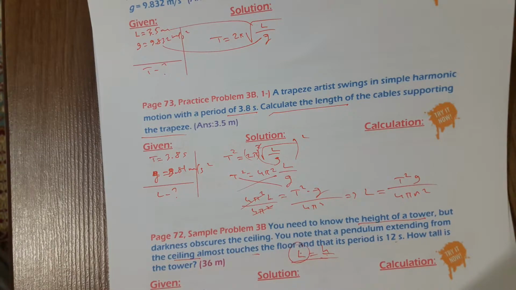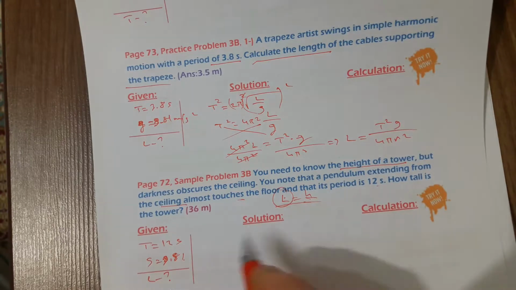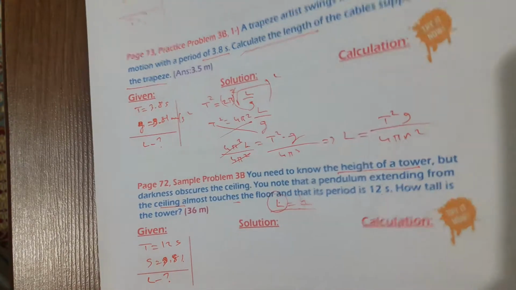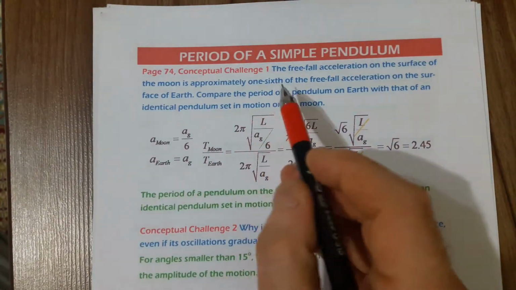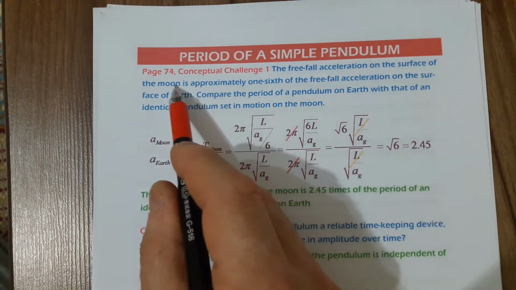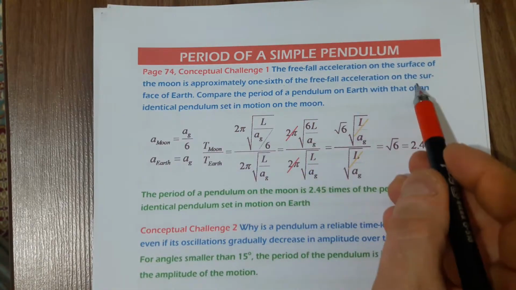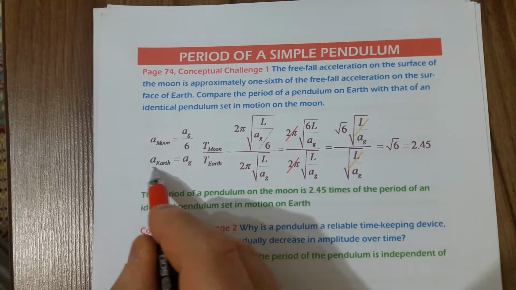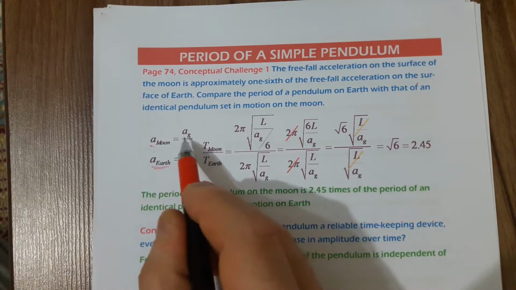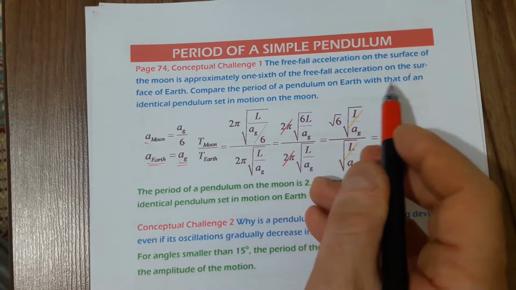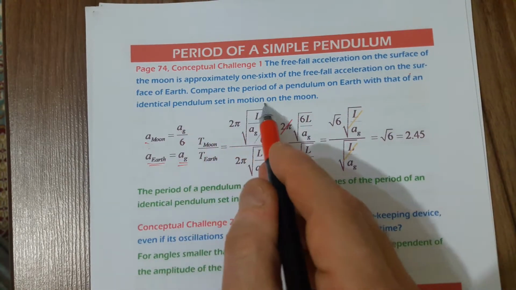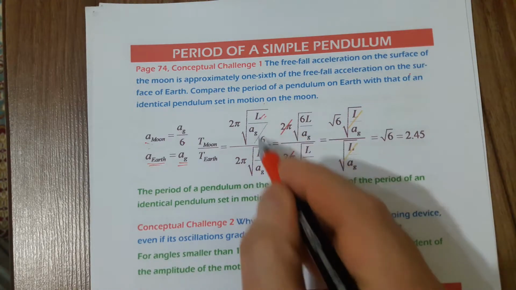So g is equal to 9.81. Again, you are going to use the same equation, and you will find by this way the length of the pendulum, which is equal to the height. Another question says that the free fall acceleration on the surface of the moon is approximately 1/6 of the free fall acceleration on the surface of the Earth. If on the Earth it is g, on the moon it will be g divided by 6. Compare the period of the pendulum on the Earth with that of the identical pendulum set in motion on the moon. Identical means their lengths are equal.